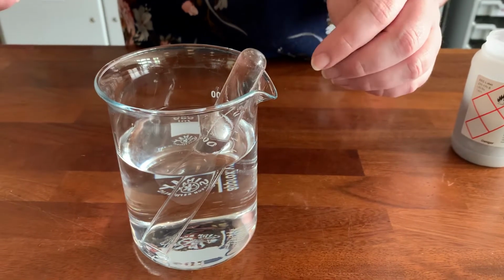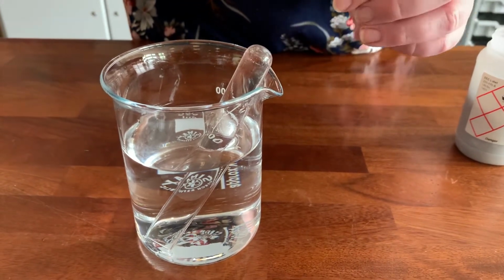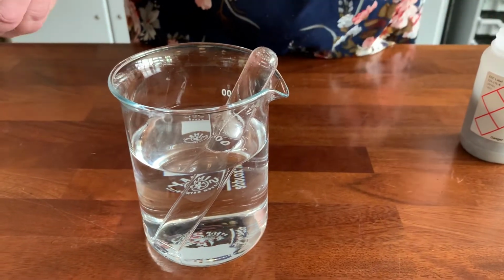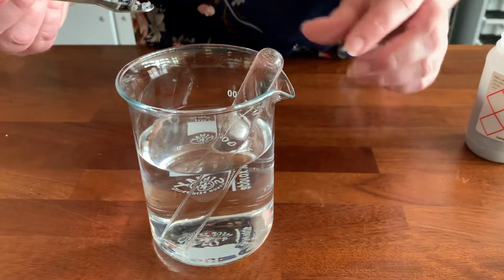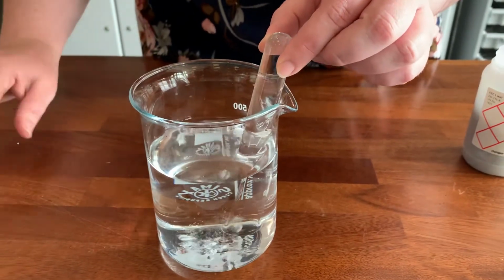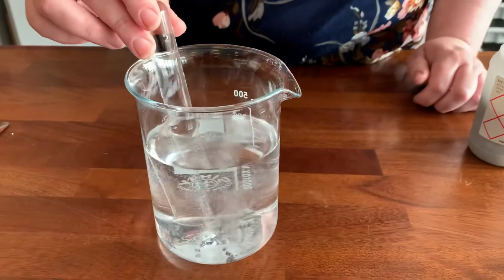Okay, so this is just a really quick video to show you what happens when calcium reacts with water. You maybe did this in year 9, that's why I haven't shown you how to set this all up. So I've got a test tube that's filled with water in a beaker of water. Just going to drop the calcium in and you'll see it starts to react right away.